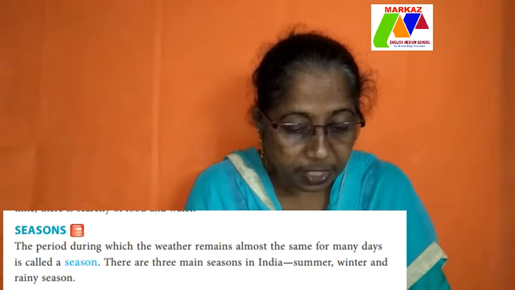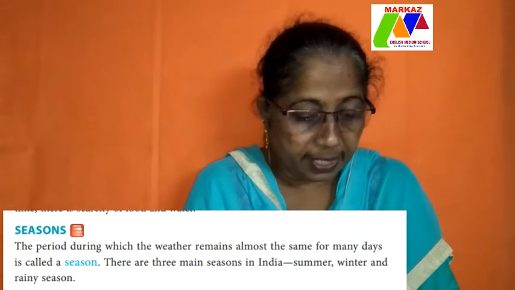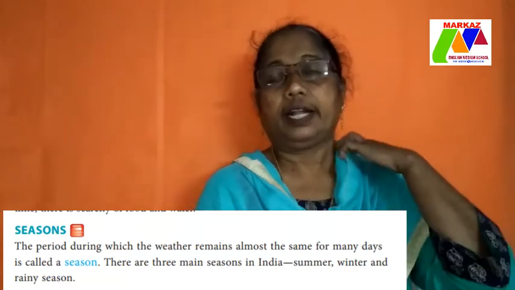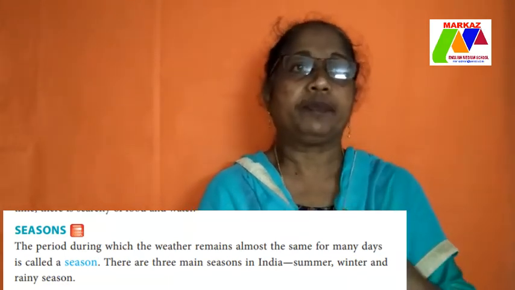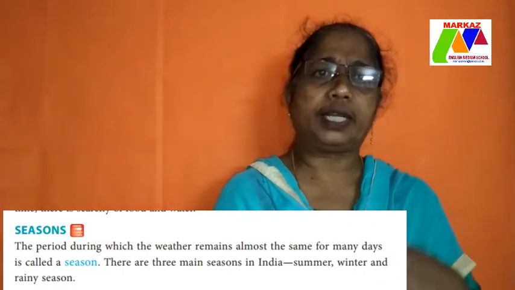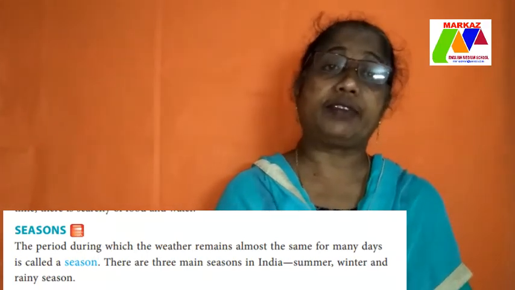The period during which the weather remains almost the same for many days is called a season. Now you see, from June to September, almost every day it rains, morning and afternoon and evening. Some days it rains continuously from morning till night. Some days it rains for 2 hours in the morning, then maybe 1 hour in the afternoon, then again in the night. So practically the weather remains the same for 2 or 3 months, that is from June to September.